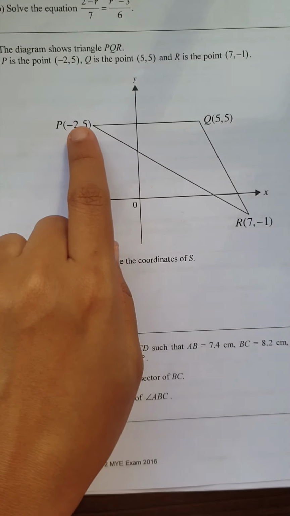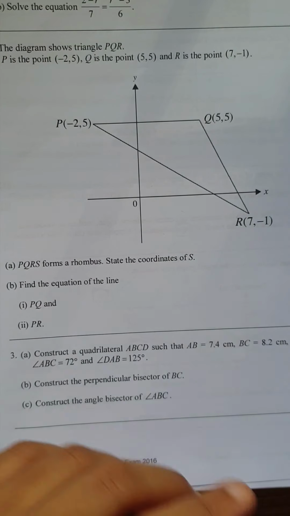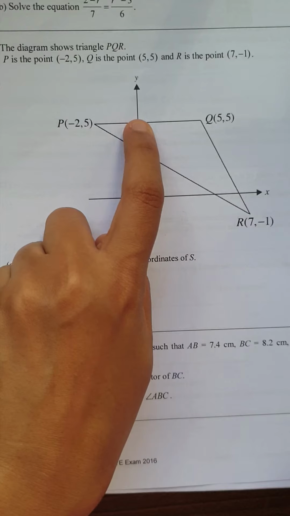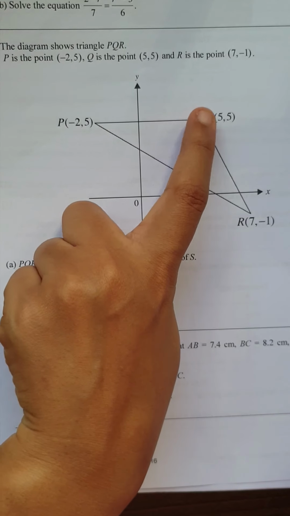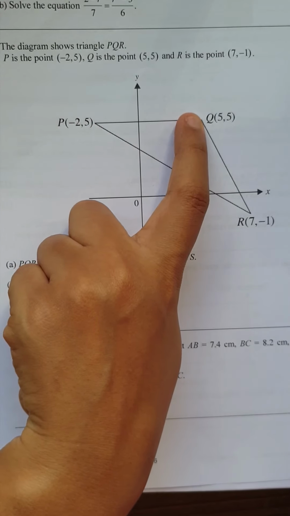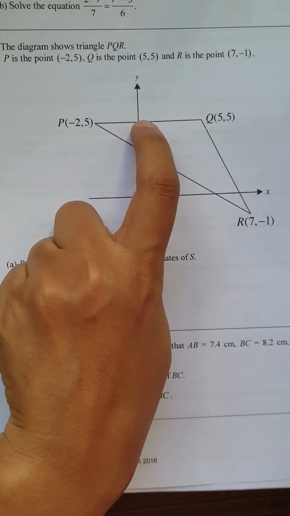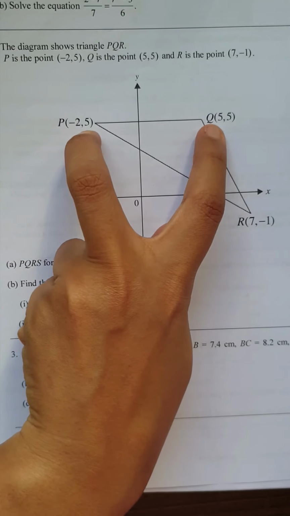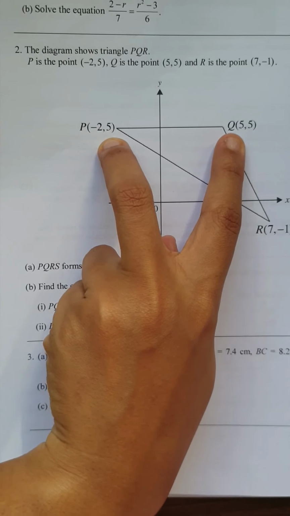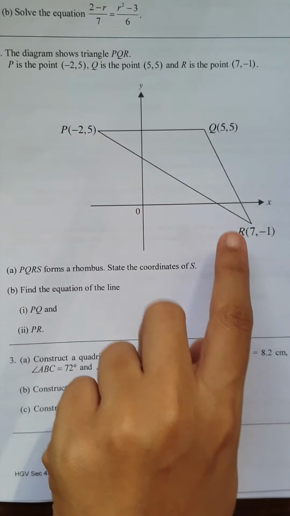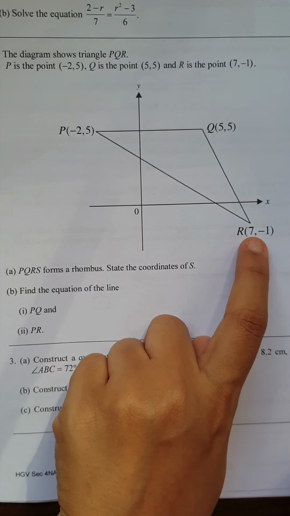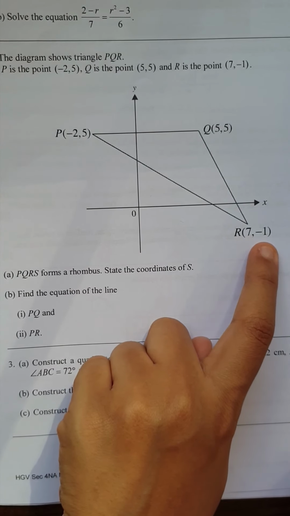So you can observe here from P to Q, how many points have you moved? Negative 2 means there's a negative 1, 0, 1, 2, 3, 4, 5. Just counting the X movement here. I have 2 on the negative side and 5 on this side. So the 7 boxes have actually moved here. Correct? So if I've moved 7 boxes here, same thing from R to S as well. I need to move 7 boxes, which means R is at 7, negative 1, right?